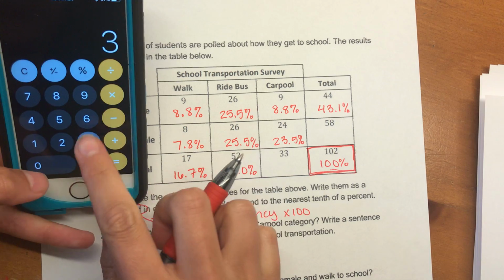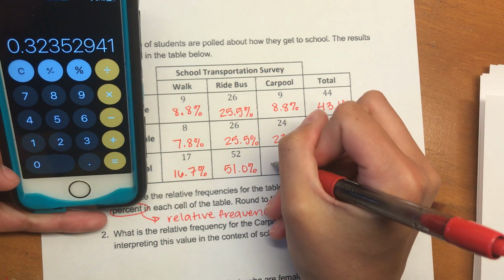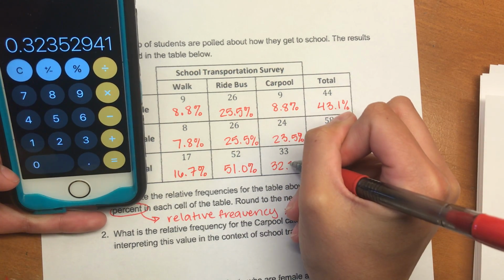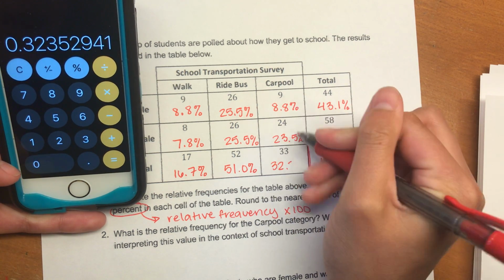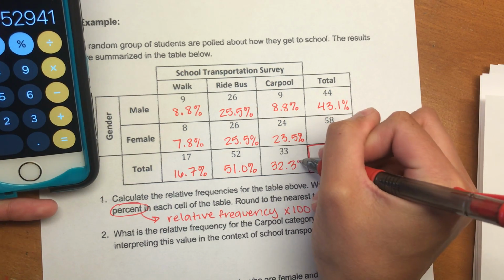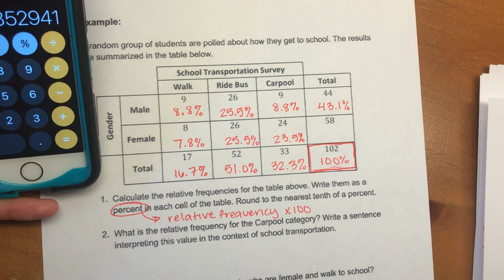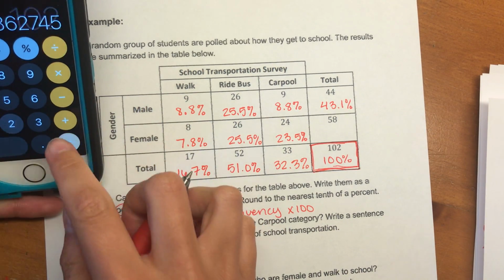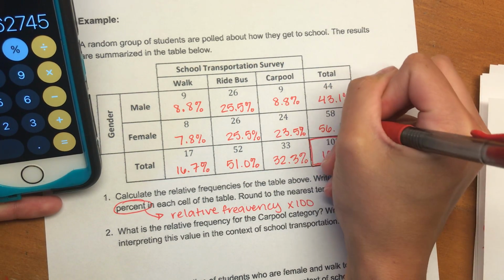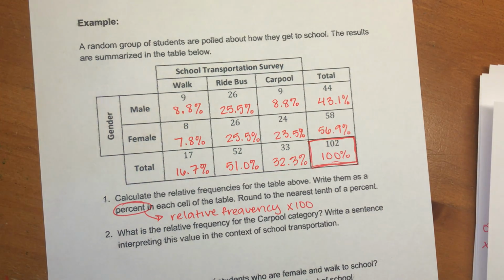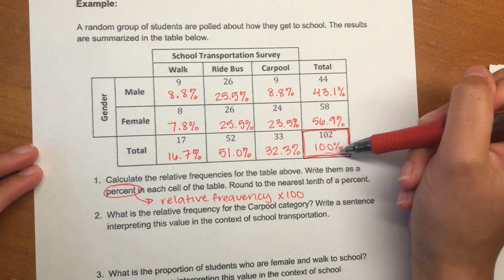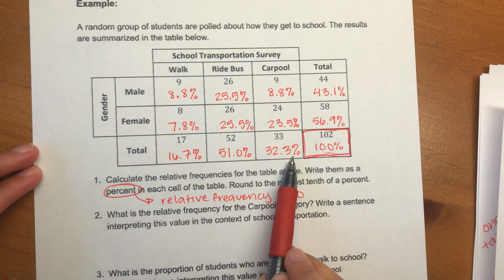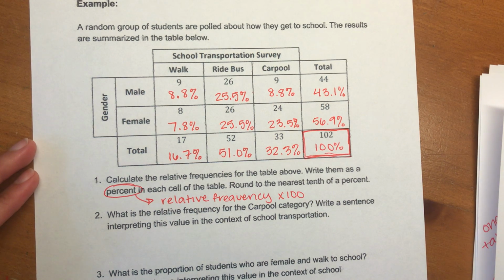Good. And then 33 divided by 102 is 23.4. No. If we added these, it would be 23.3. We're going to go 23.3%. Okay. And then 58 divided by 102 is going to be 56.9%. And we can check to know that we're right, because 43.1 plus 56.9 is 100. Perfect. And then these three numbers will add up to 100. Nice. Okay. So we've done part 1.